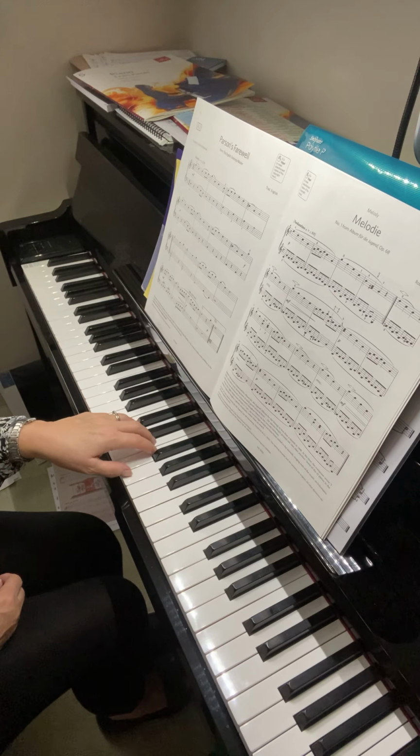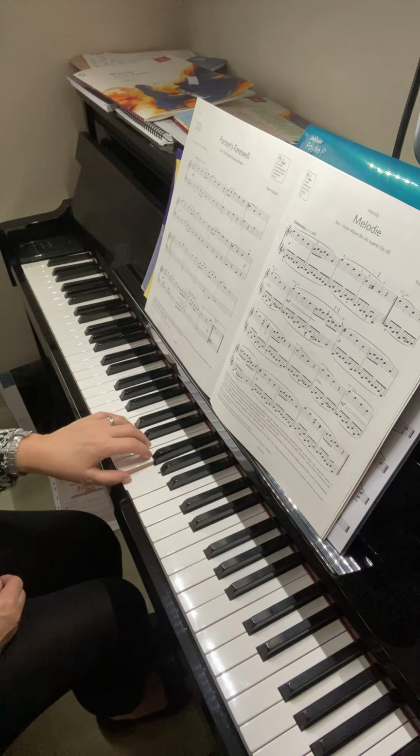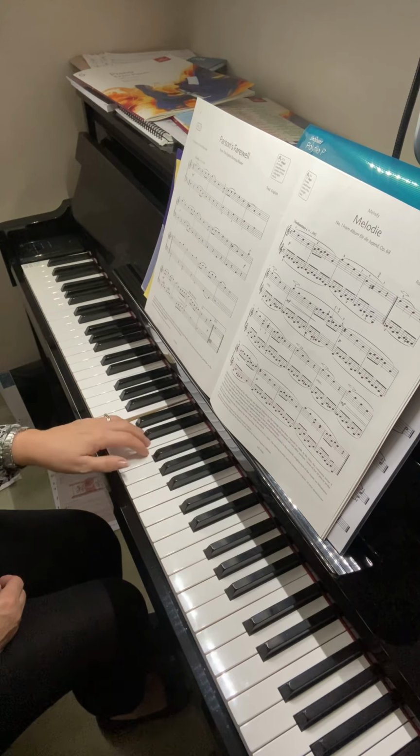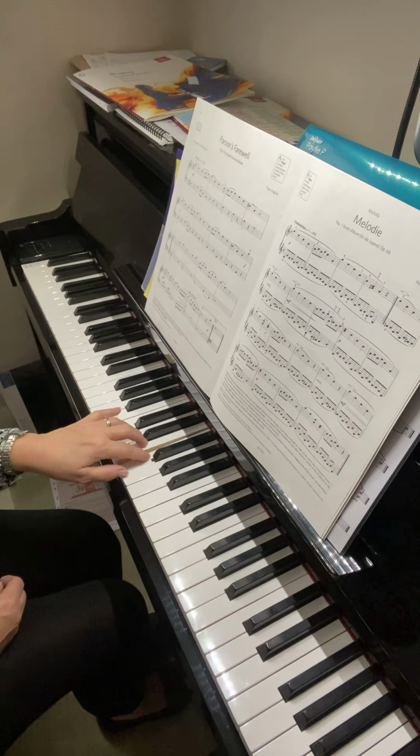So the left hand is the tricky one, really, because these quavers generally don't stop all the way through the music. So you need to make sure that you're following all the notes very carefully, and any fingering that's written in the music, you need to make sure that you are following it and using it.